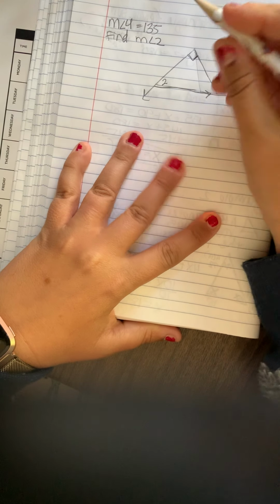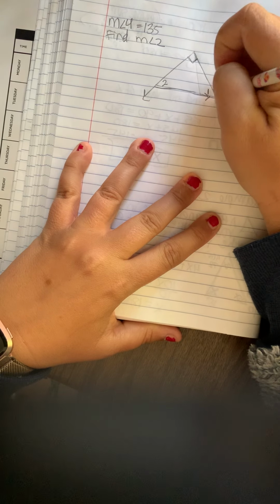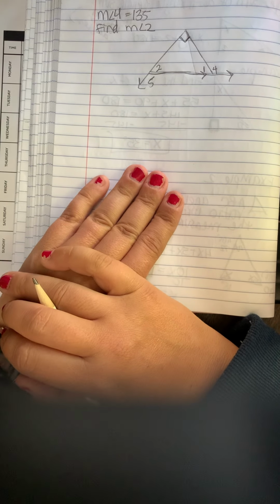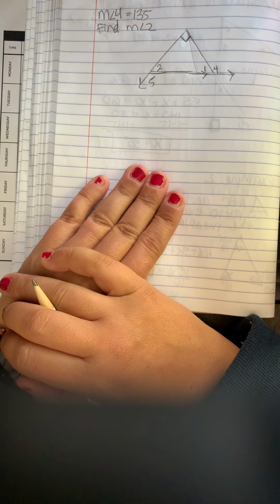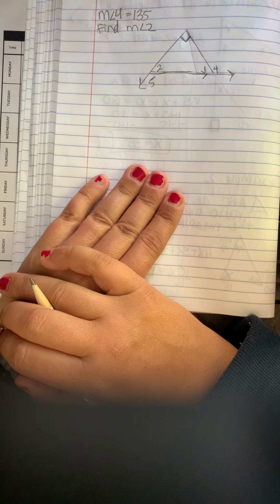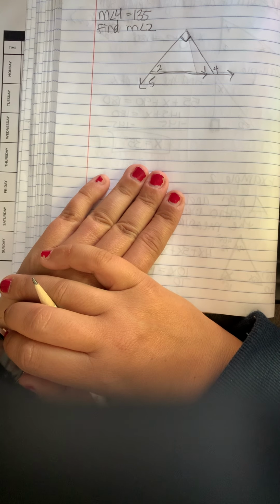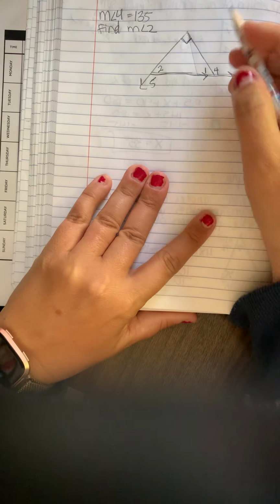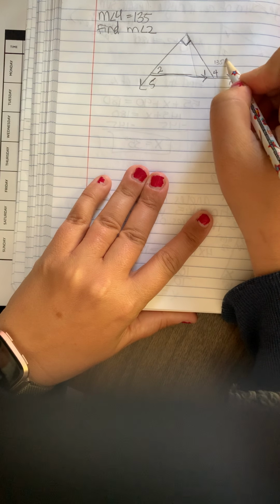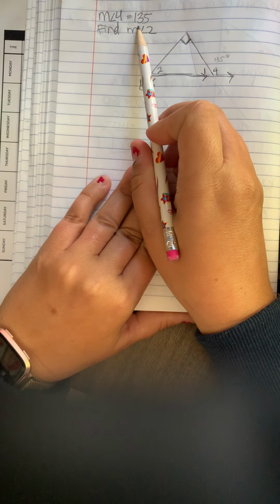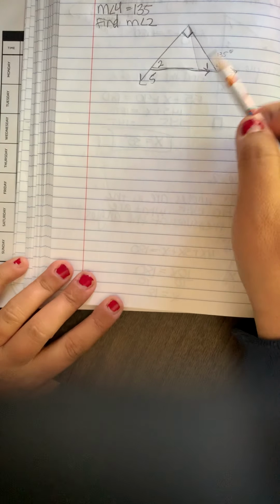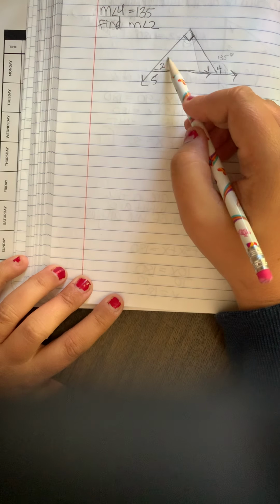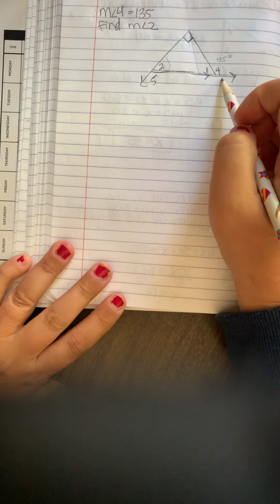This is 2, this is 1, this is 4, this is 5 out here. So this is asking me to find the measure of angle 2. So I know that the measure of angle 4 here is 135 degrees. That's given to me. So what I'm going to do here is I'm going to take a look at this. This is an exterior angle. I know that the opposite interior angles have to equal this exterior angle.